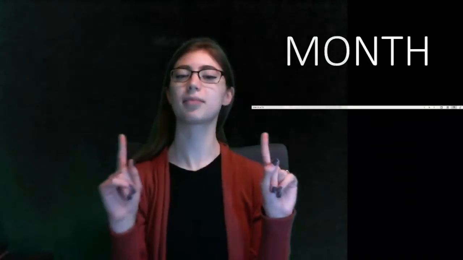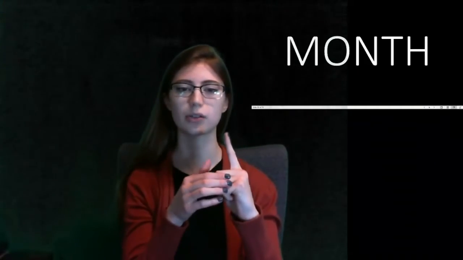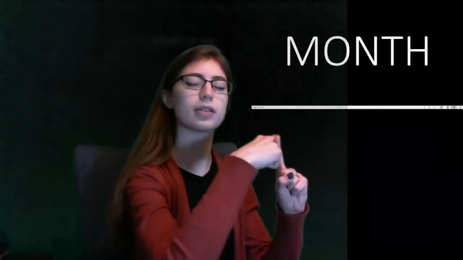All right, month. So for month, you're going to make 2 one-hand shapes. Turn your non-dominant hand so your palm is facing your dominant side. So it's facing my right. And then take your dominant finger, turn it sideways. It's going to go on the back, so on your side of your finger, and drag down. Month.